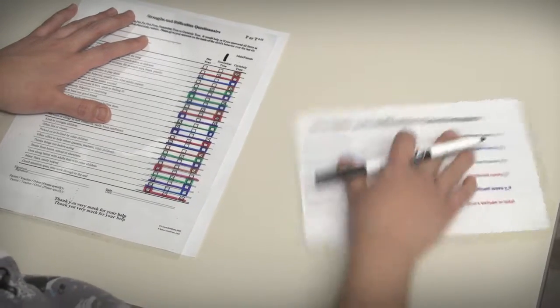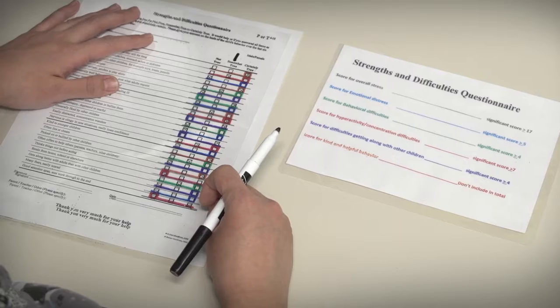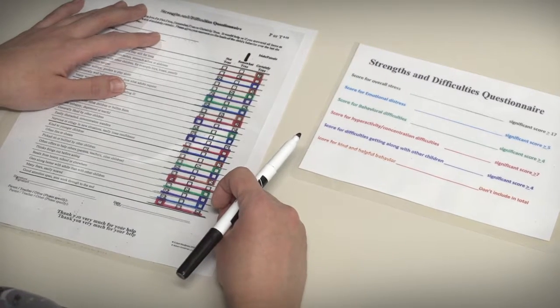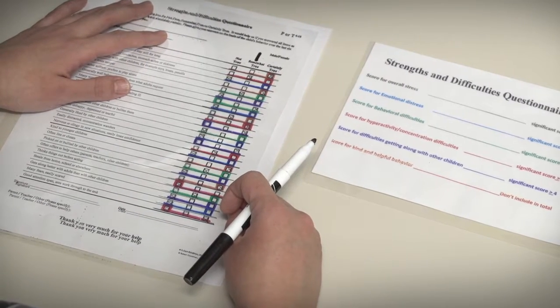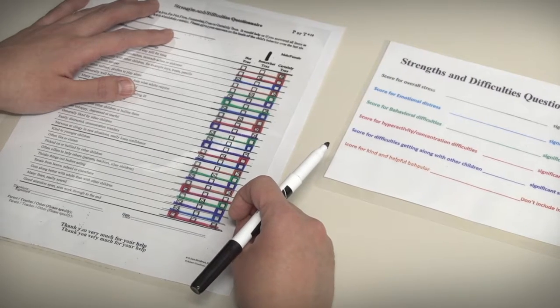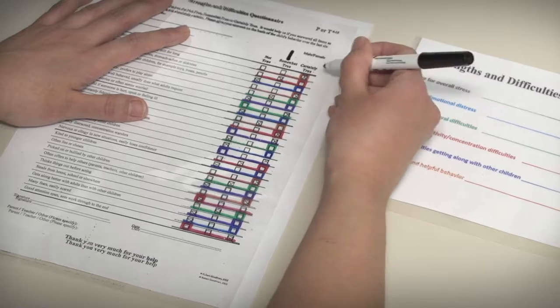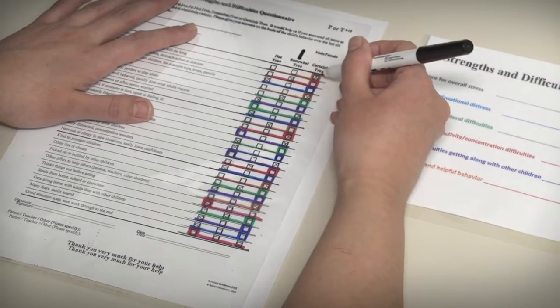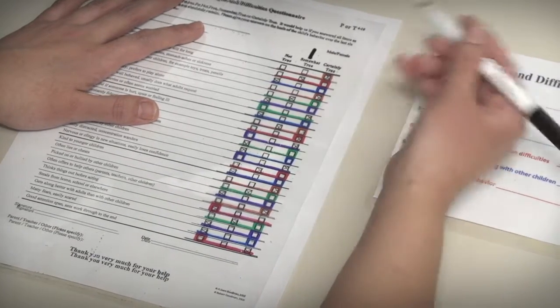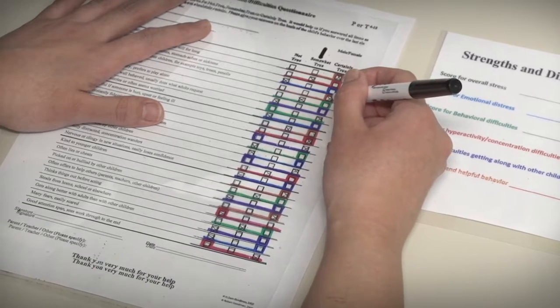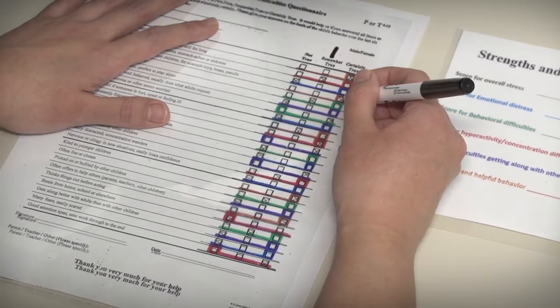I like to add up the orange first because that one is checking for the good behaviors, and those aren't added into the total at the end. So let's go through and add up the orange ones. This one up here, the outline box is marked, so it's worth 2. The second orange one is here, the outline box is marked, so it's worth 2.